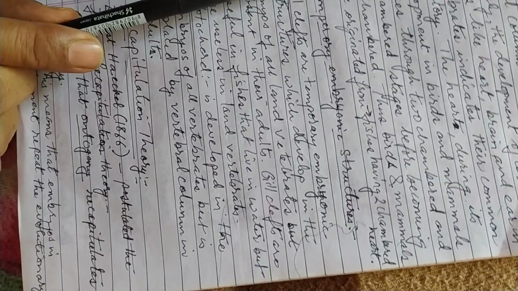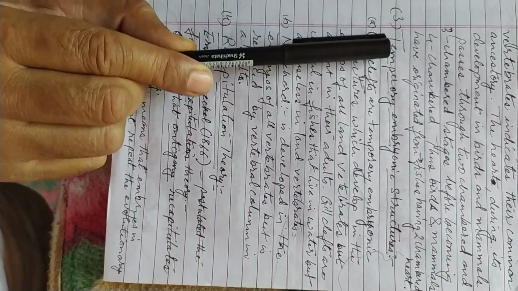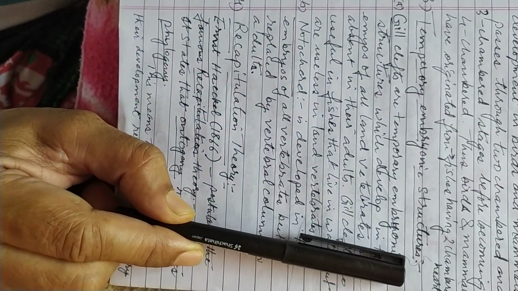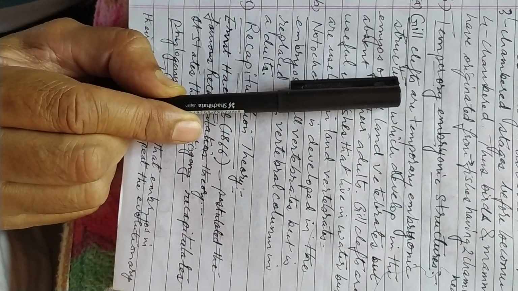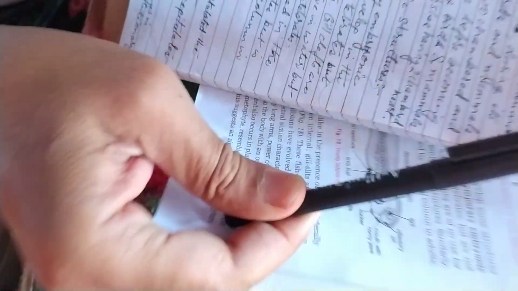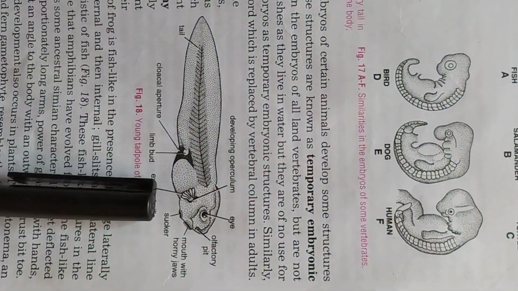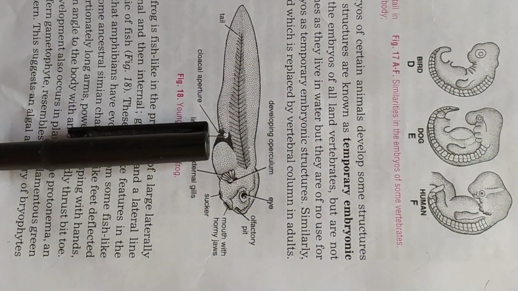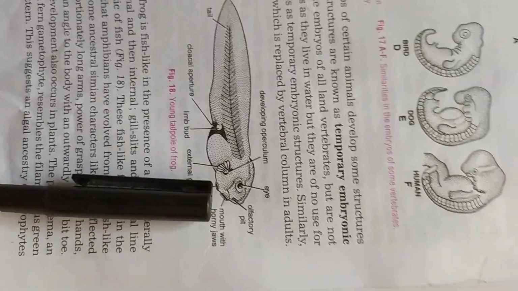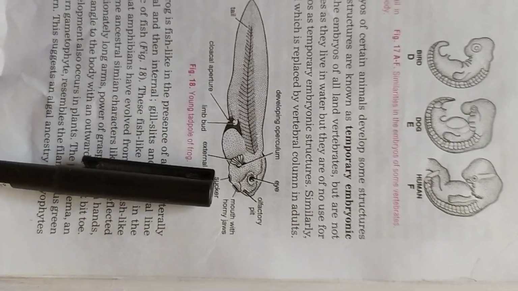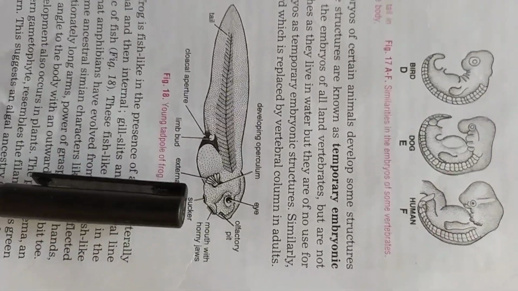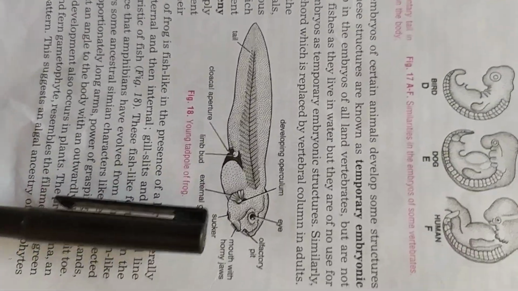Now, the third evidence we see in embryology is temporary embryonic structures. The gill clefts are temporary embryonic structures. Let us look at this diagram. In this diagram, we see the young tadpole of a frog, and we see that the gill clefts are temporary embryonic structures which develop in the embryos of all land vertebrates and are absent in their adults.